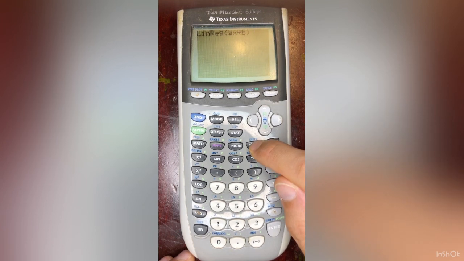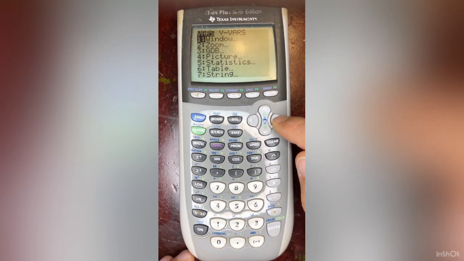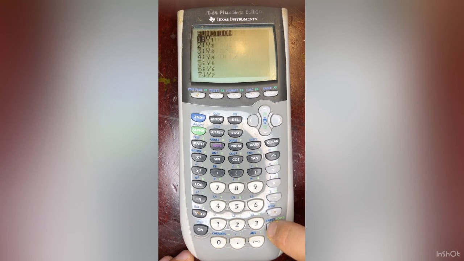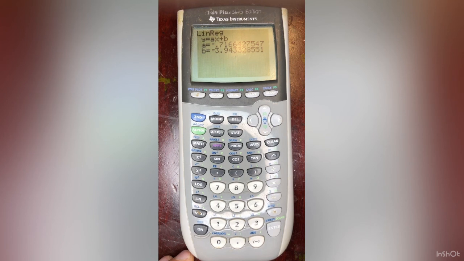So I'm going to click vars, click to the right once, and say, hey, we want this to be a function. So I'm going to click enter, and then I want it stored in my y1, so I'll click enter again. Now, if you've gotten this far, it should say linreg ax plus b, and then have y1 next to it. If I click enter, it calculates it, and it gives me my equation.